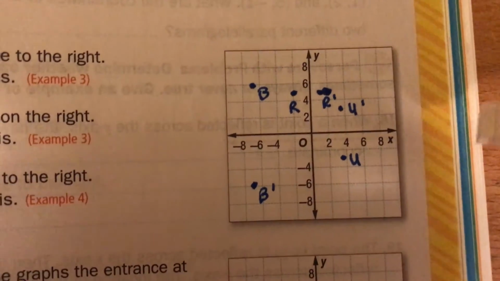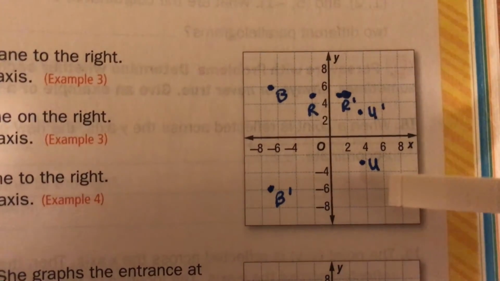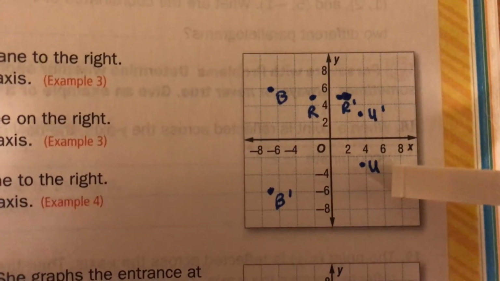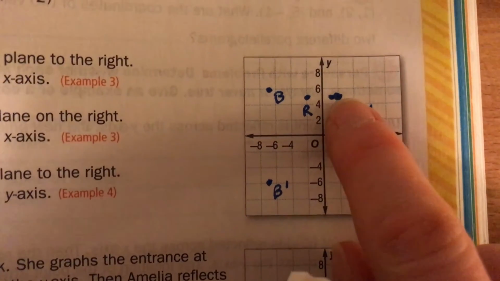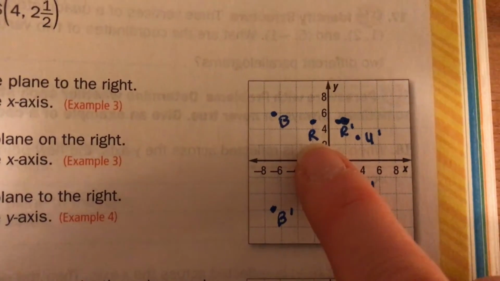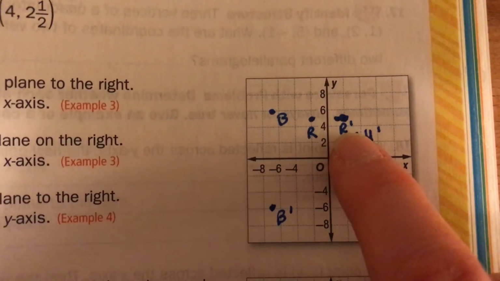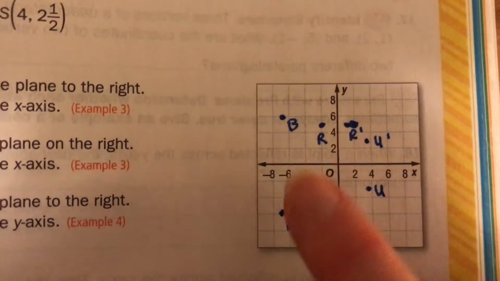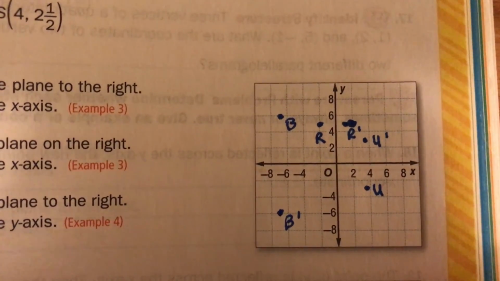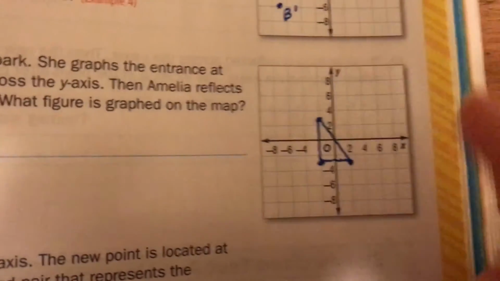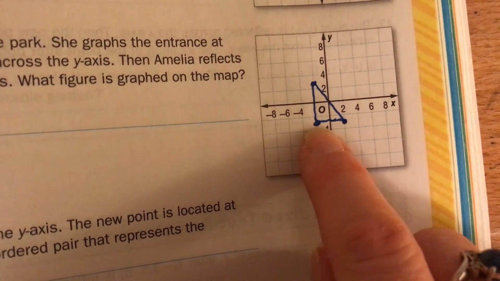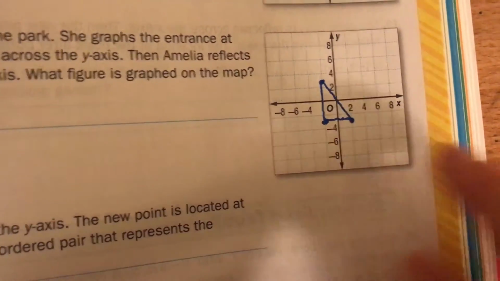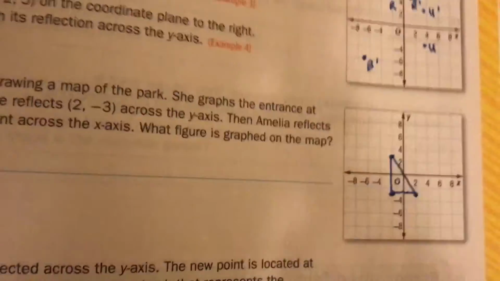Down here, we've got U in quadrant 1 and 4. U is in 4, and the reflection of U is in 1. The R's here, sorry, that's supposed to be right on the blue line. So R is in quadrant 2, and the reflection of R is in quadrant 1. B is in quadrant 2, the reflection of B is in quadrant 3. And then down here with Amelia, she started here, it reflected across the y-axis, then it reflected across the x-axis, and it made a triangle, which I didn't write triangle yet, so I will.